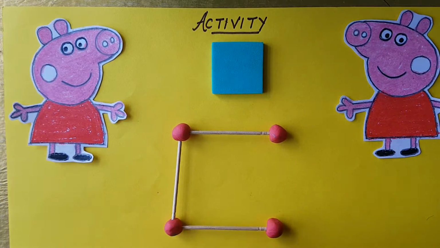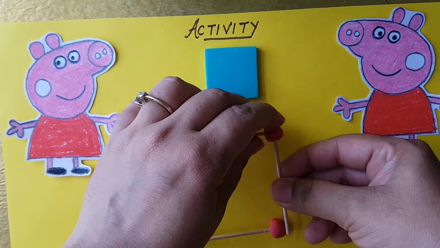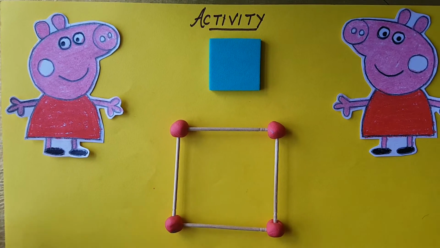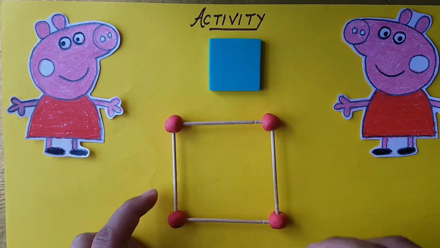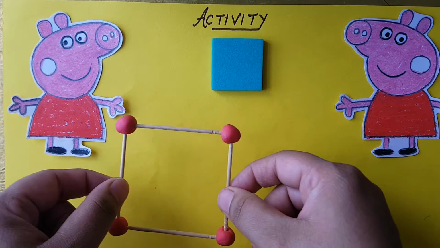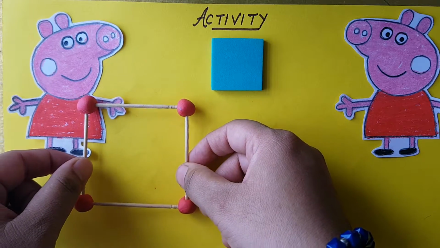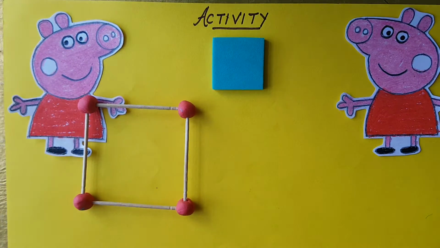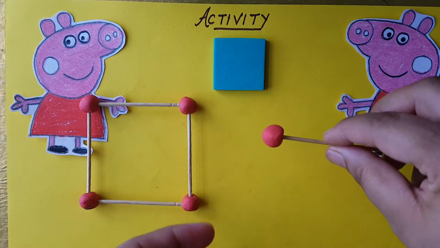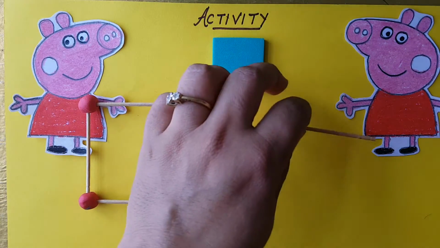Look here, this is a square, and you can see I made a 2D figure. So let's keep it aside. I give it to my Peppa Pig, one square. Now let's make another square, because you know that cube is a 3D figure. Let's make another square.